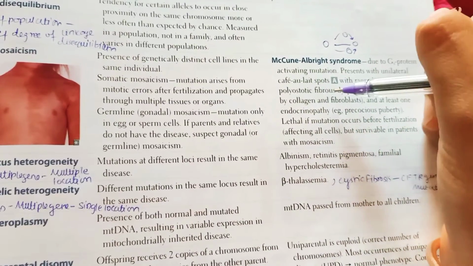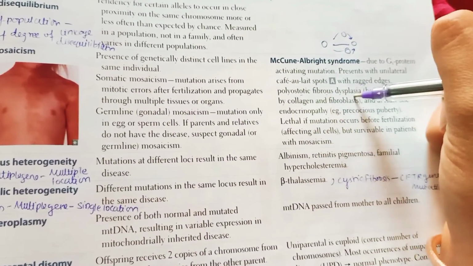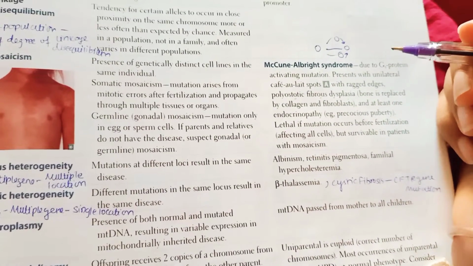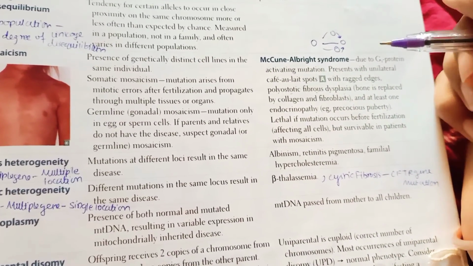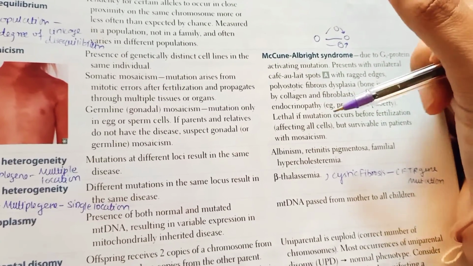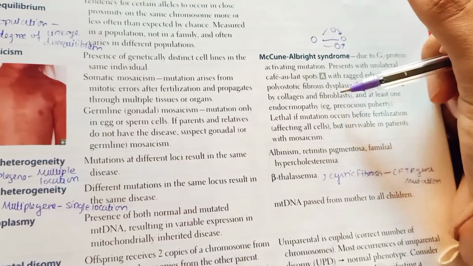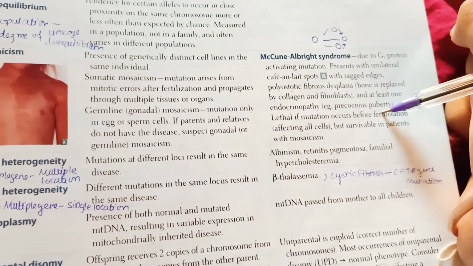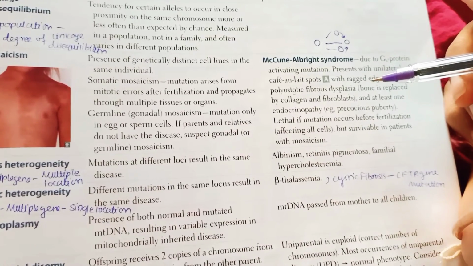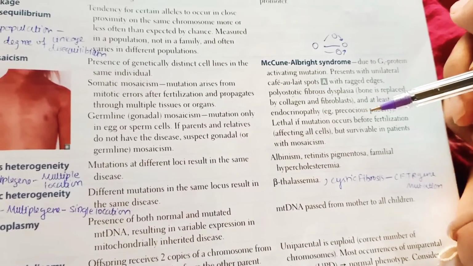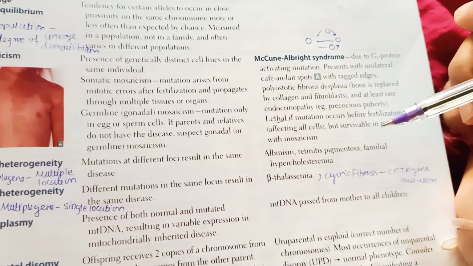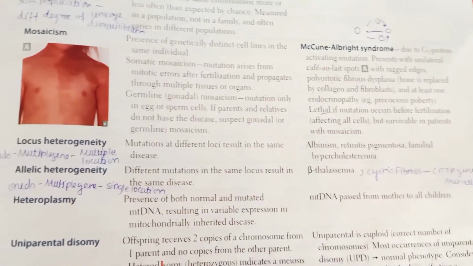In the name itself, polyostotic fibrous dysplasia means that where bone material should normally be, instead you will have fibroblasts and collagen filling it. There is also an endocrinopathy: this child will have precocious puberty. If McCune-Albright syndrome is present in the germline, that is before fertilization, then it is lethal, but it is survivable in patients with mosaicism.